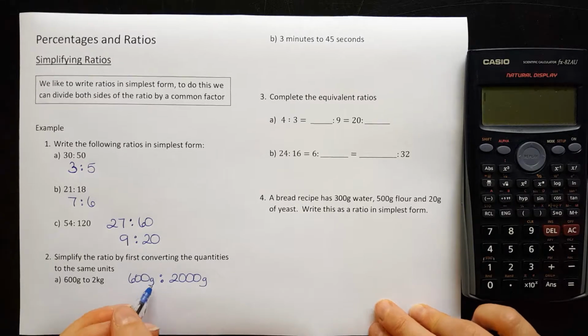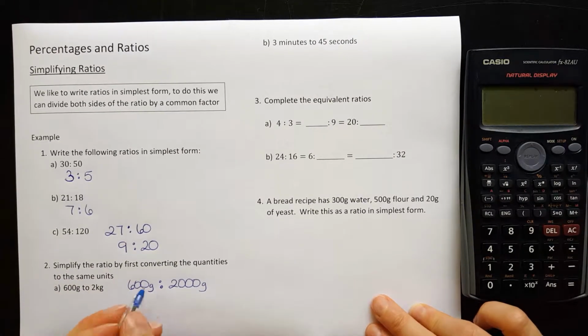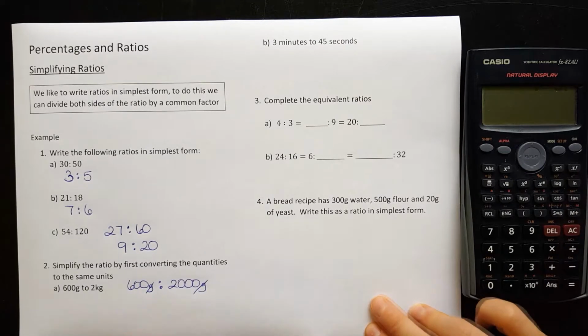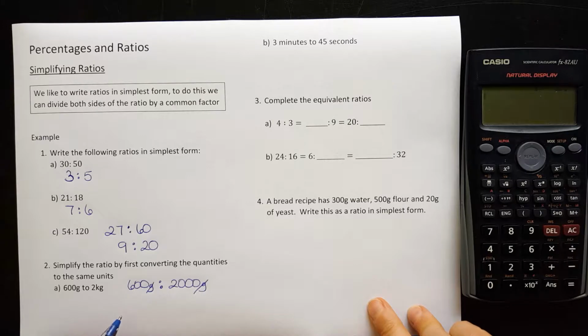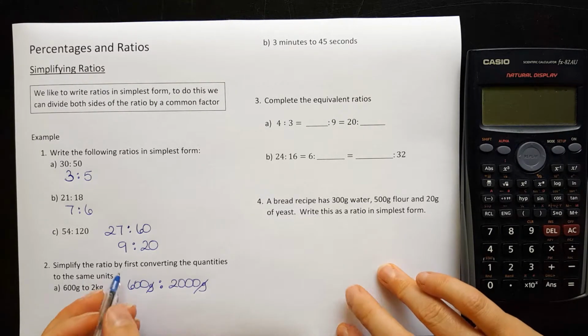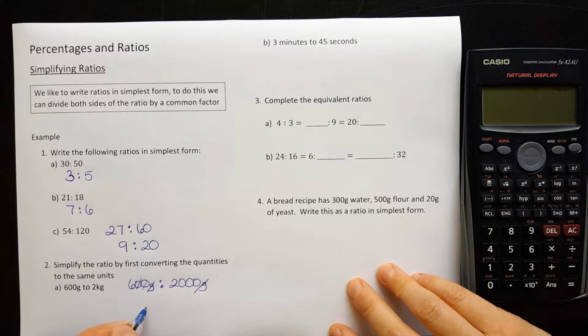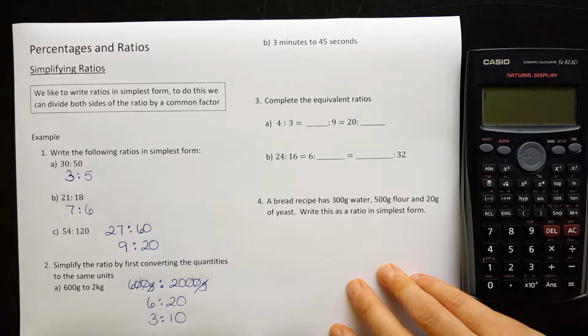Now, once they're both grams, you don't actually need to write the G anymore for grams. And then we can simplify by dividing both of those numbers by, first of all, let's start with 100. So I could divide by 100, which would cross off 2 zeros here, giving me a 6, and 2 zeros there, giving me 20. That can still be simplified further by dividing by 2. That would give me 3 to the ratio 10.